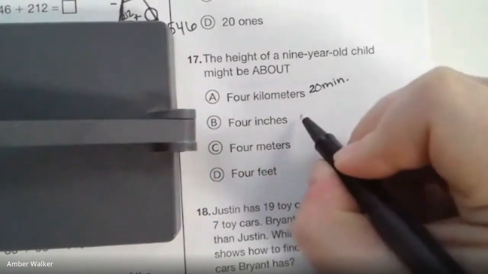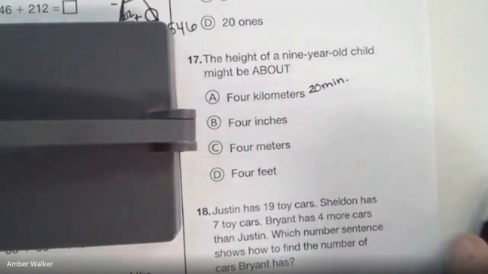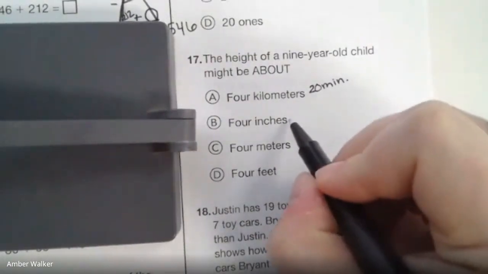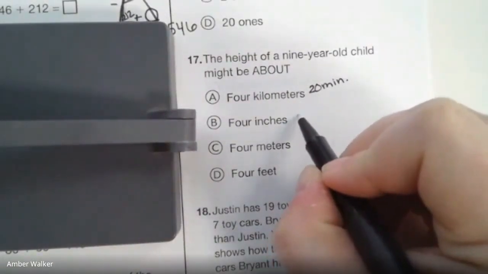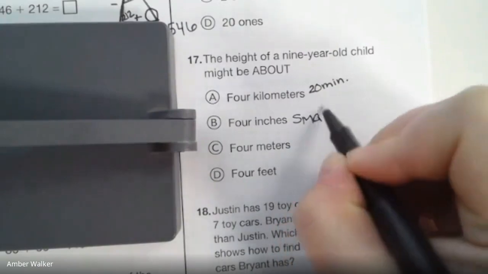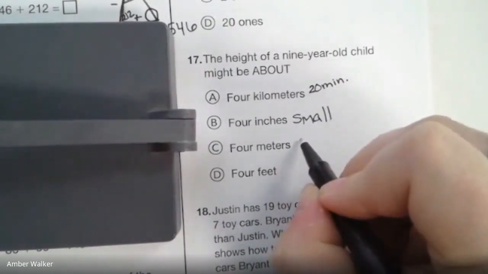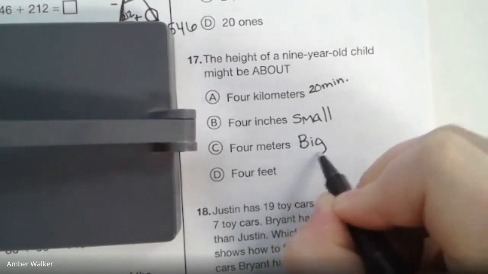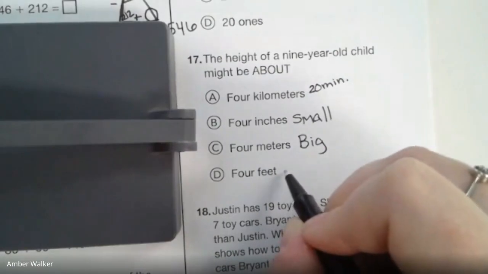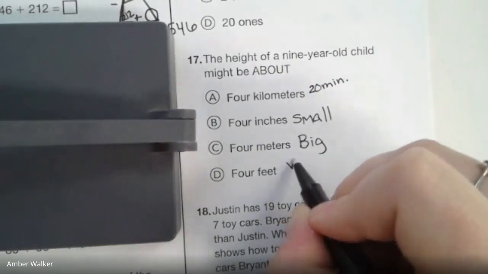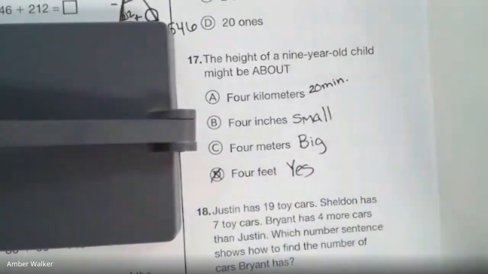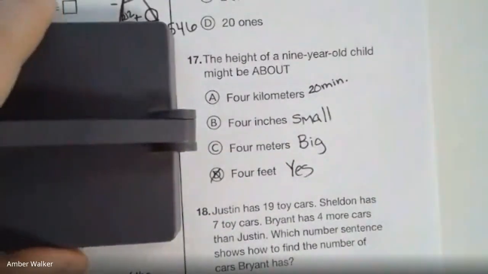4 inches. Remember your thumb? If you put 4 thumbs together, are you going to get to a 9-year-old child? No, it's too small. 4 meters. Is a 9-year-old kid 4 baseball bats tall? No, that's way too big. 4 feet. Is a 9-year-old kid about the size of 4 rulers? Yes. 4 feet is the correct answer.